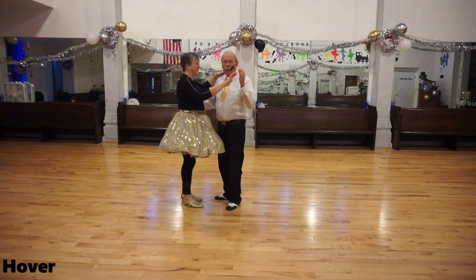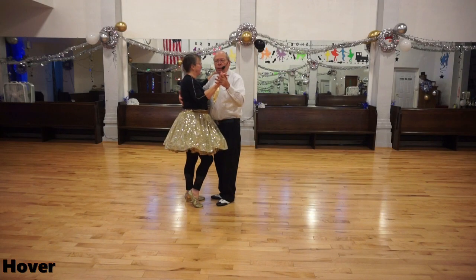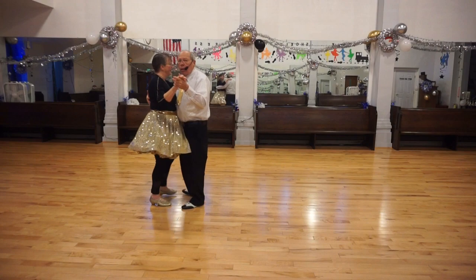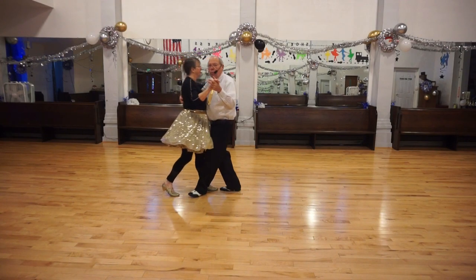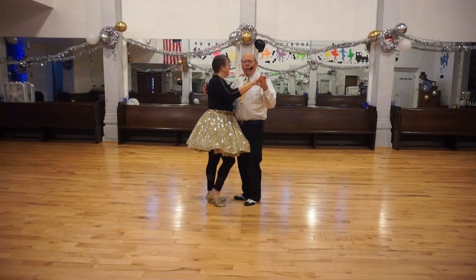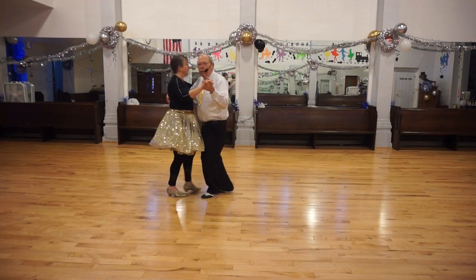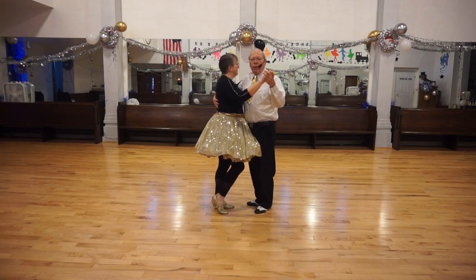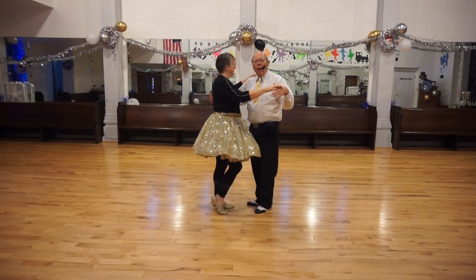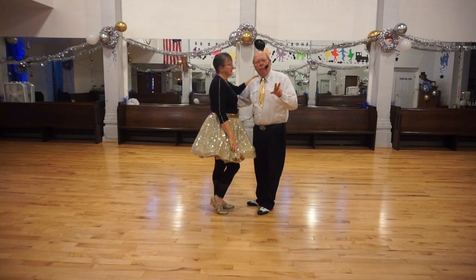Now we've done a waltz box, okay? A waltz box being forward for the man, back for the lady, side close, and then the man goes back. Now typically with the waltz, we kind of rise up on our toes when we do the side close. So we step, we rise up a little, step, and then rise up a little. All right? A hover is the first 2 steps.